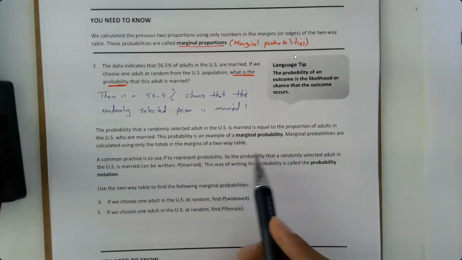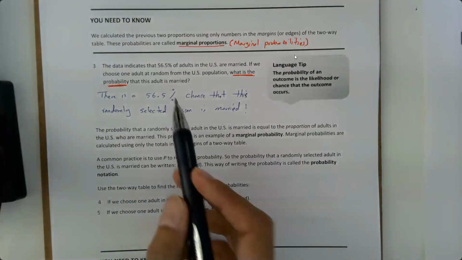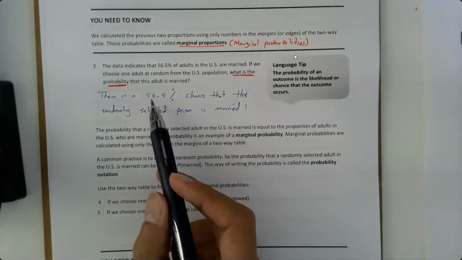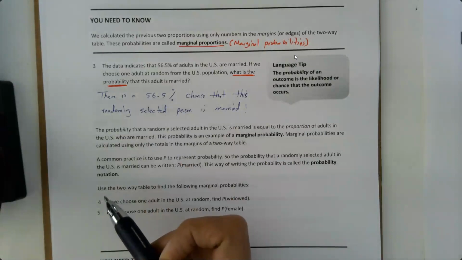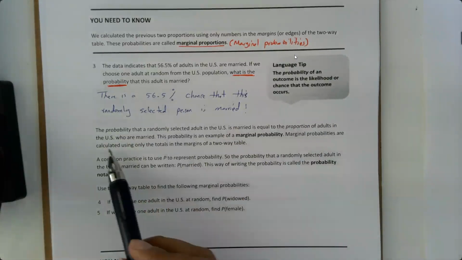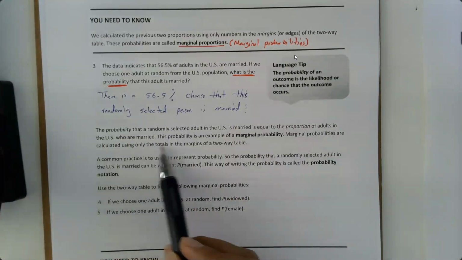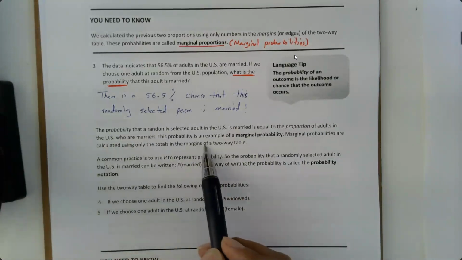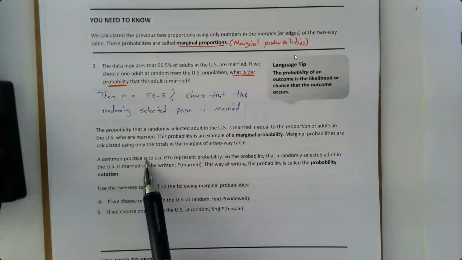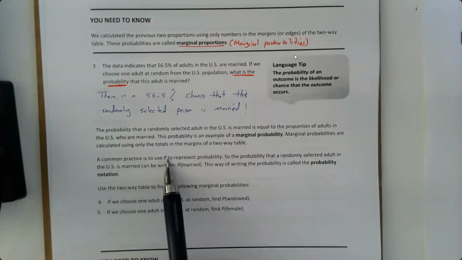Remember, when we calculated this probability, we only used the margin or edges of the table. Marginal probabilities are calculated using only the totals in the margins of a two-way table. A common practice is to use P to represent the probability.